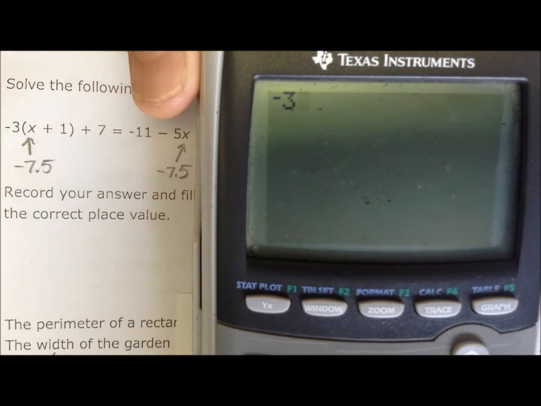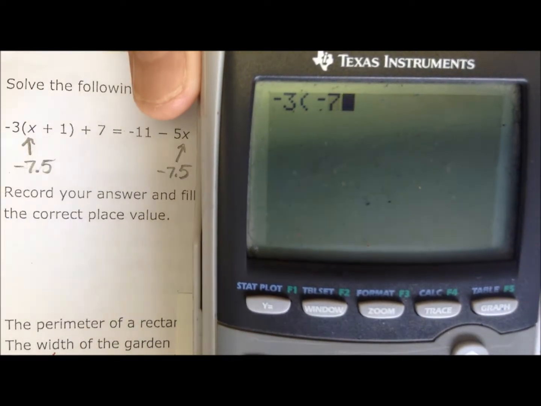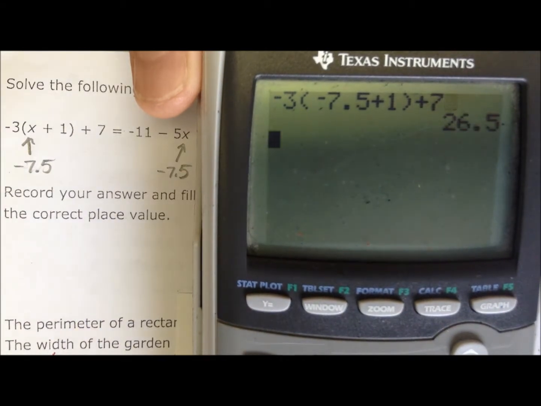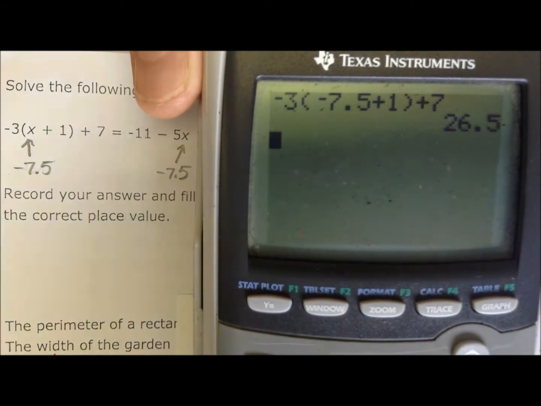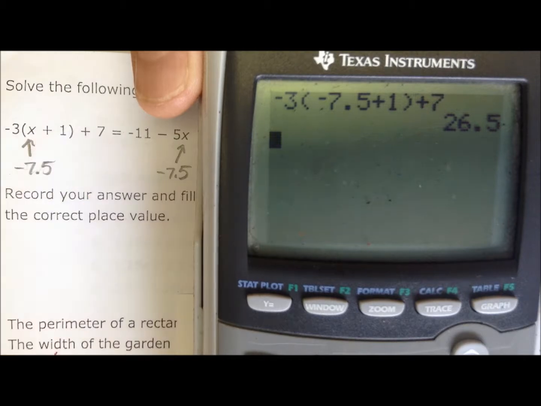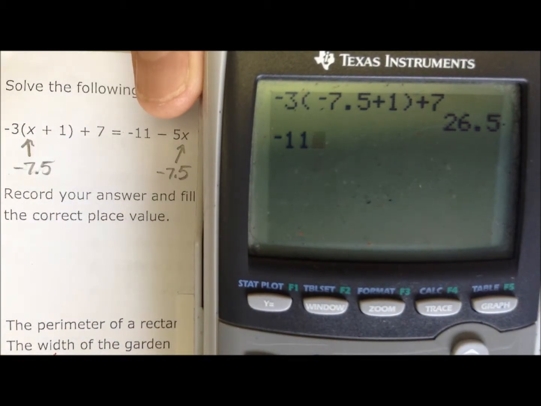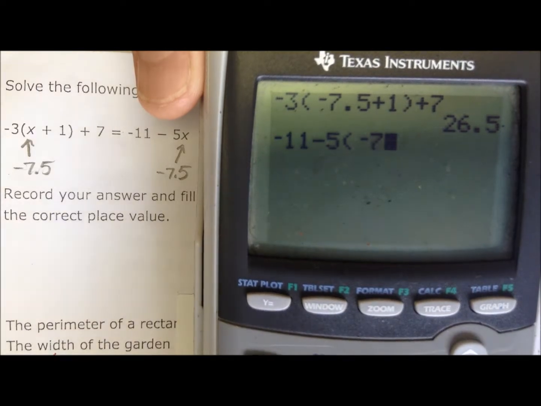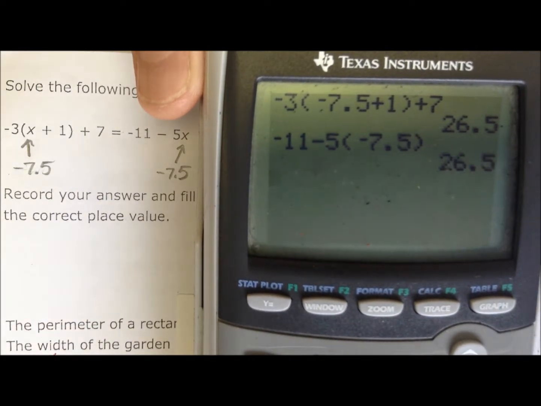Let's try again. Negative 3, negative 7.5, plus 1. Plus 7, okay, so that gives me 26. Now let's do the other side of the equation. Negative 11 minus 5 times my answer, which was negative 7.5. You notice we get the same thing.